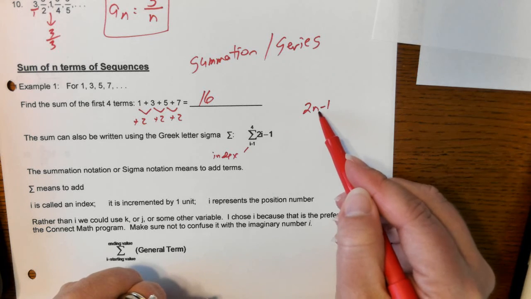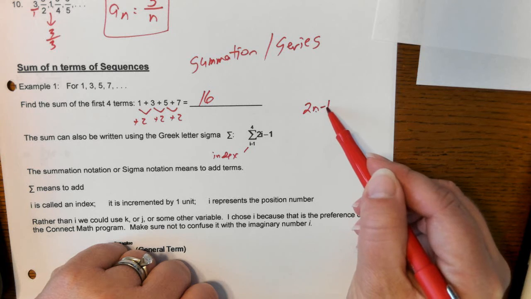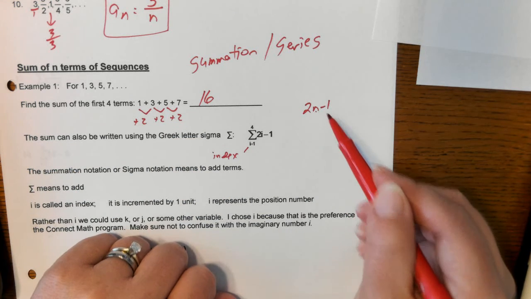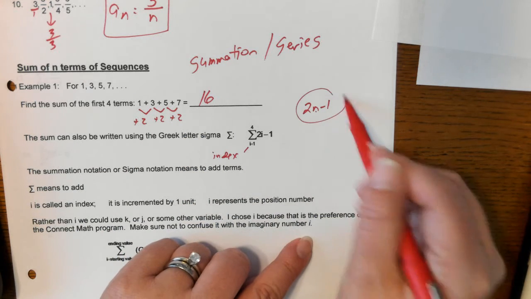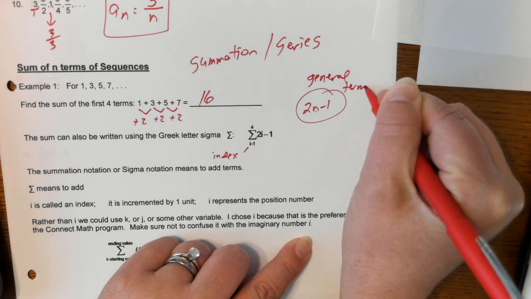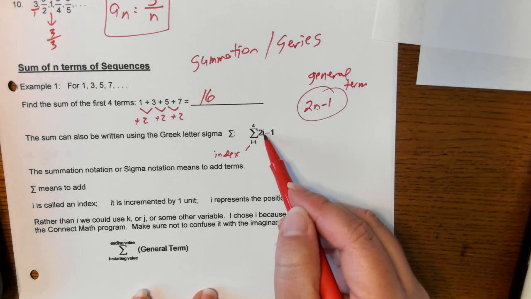So I bet you 2n minus 1 would work. 2 times 1 is 2, minus 1 is 1. Yep, that worked. 2 times 2 is 4, minus 1 is 3. Yep, second term was 3. 2 times 3 is 6, minus 1 is 5. Yep, third term was 5. So notice 2n minus 1 is my general term. So I put that to the right of the sigma. Now, I used an I here instead of n.